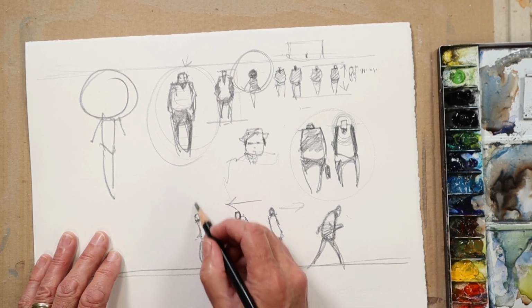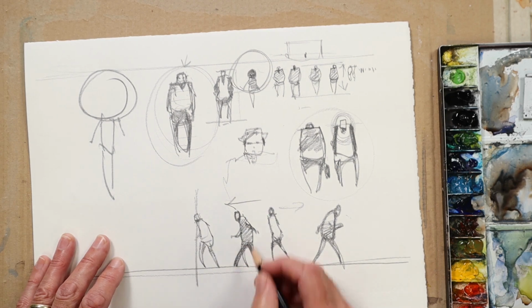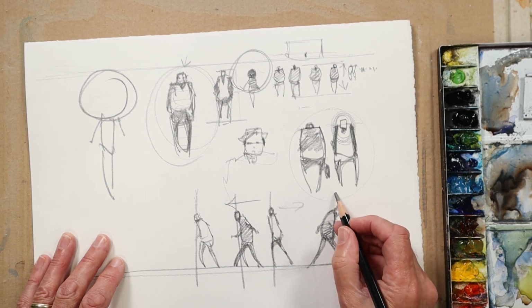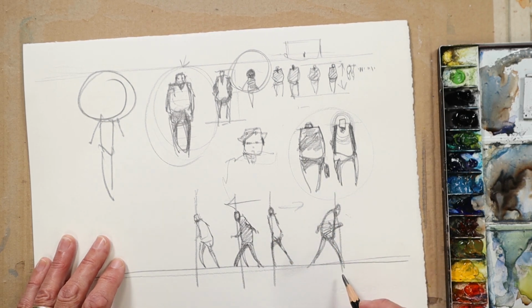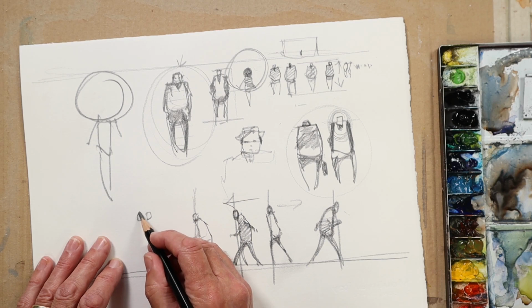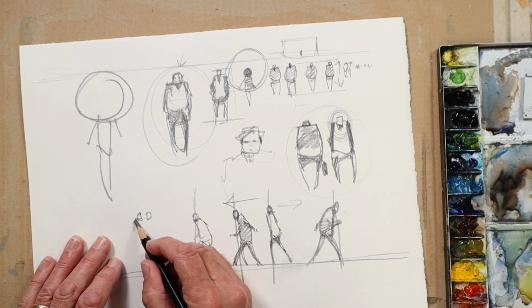But that's the thing to remember, that head line there. It's in front of the body, not in line with the leg, always in front of the body. If you've got two people stood side by side, of course, talking, perhaps in the middle of a street, having a chat, then that's different again.